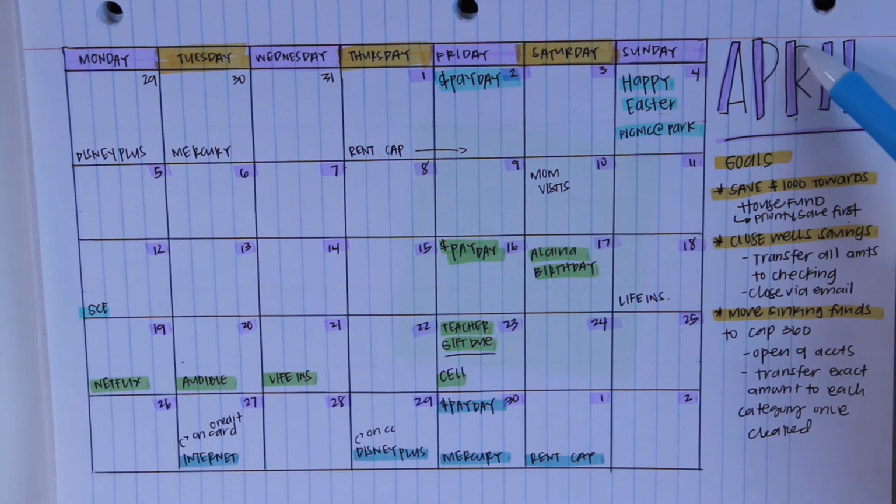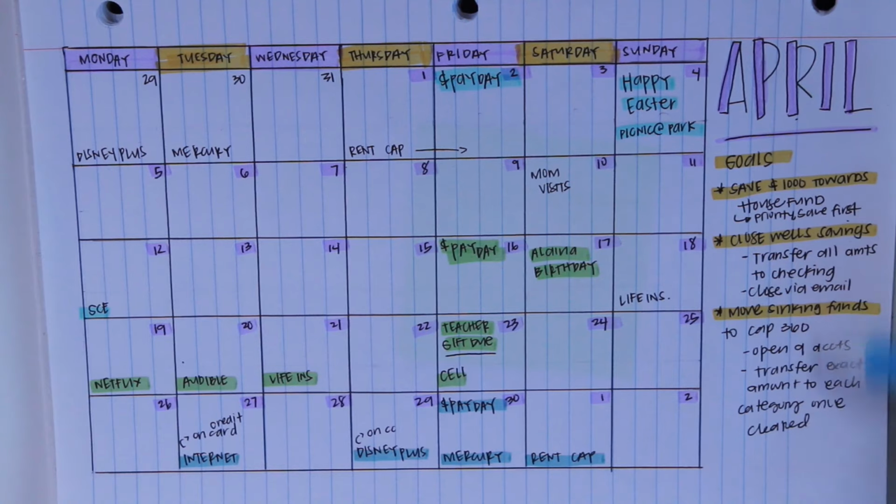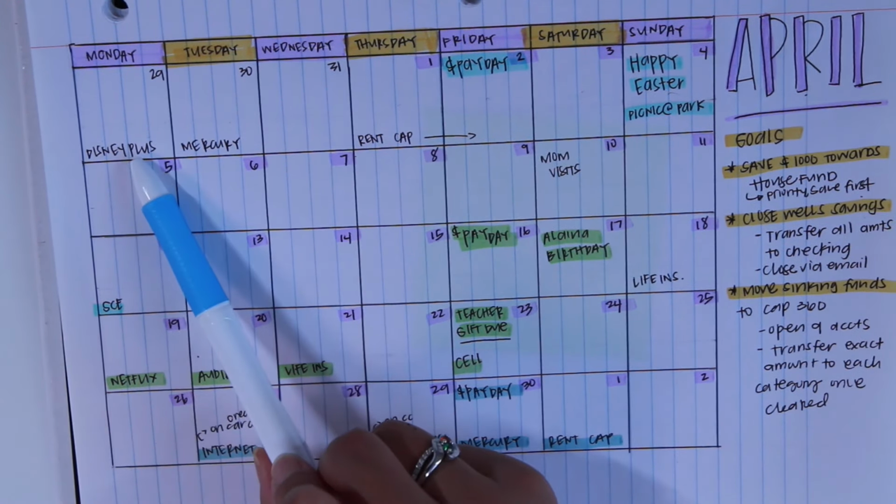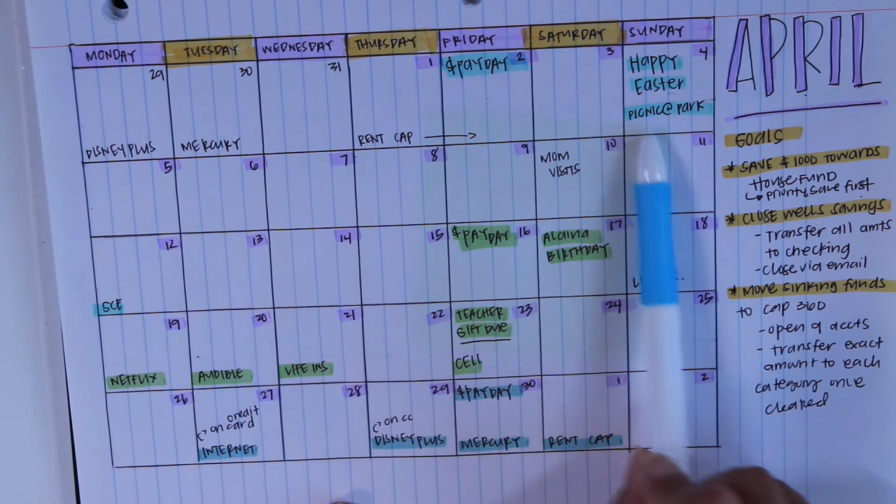I did want to make sure I make room for an area to write down our goals. So I made sure to make space for that. And I do prefer my calendar to start on a Monday, so that's why it's starting on a Monday.